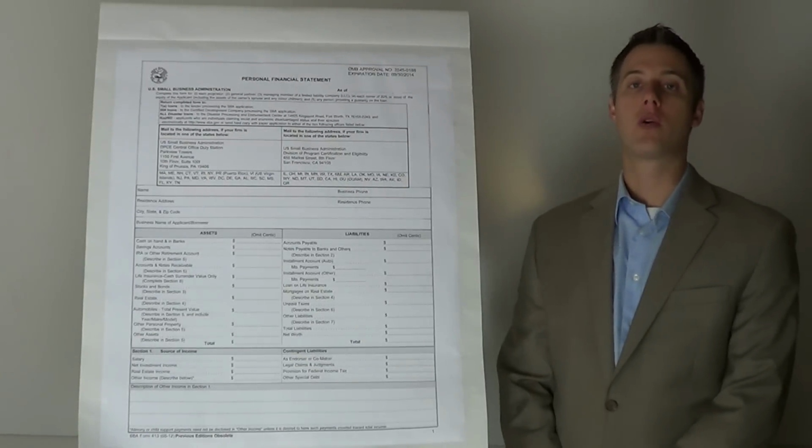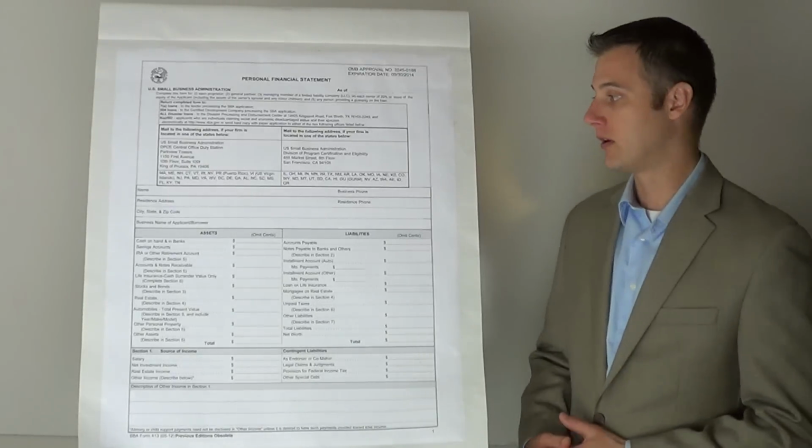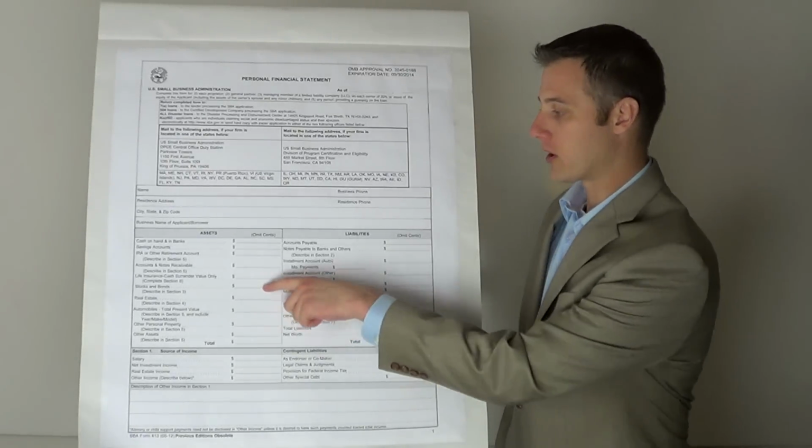Next is stocks and bonds. This is the total of all of your marketable securities. Remember, this is for you, your spouse, and joint. So all your marketable securities will go there, and a full description of what those are will be detailed on the second page of this form.